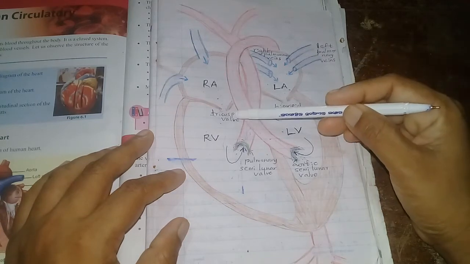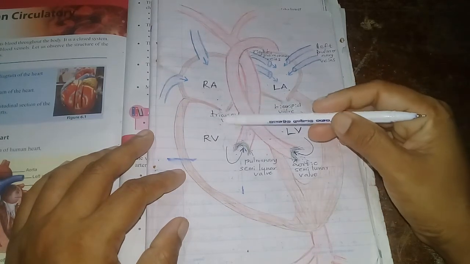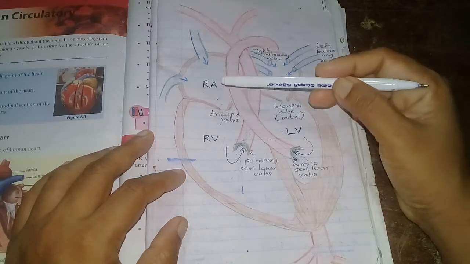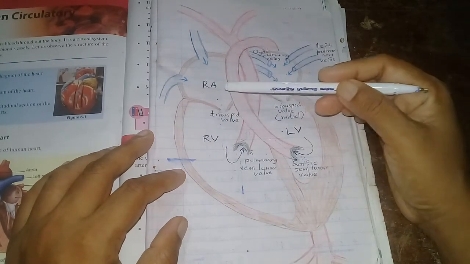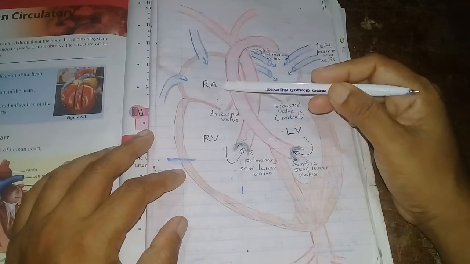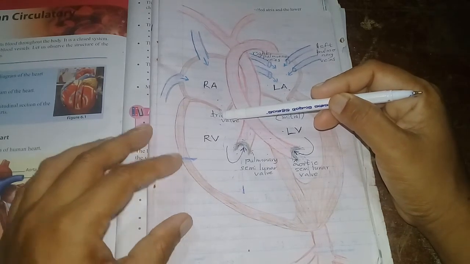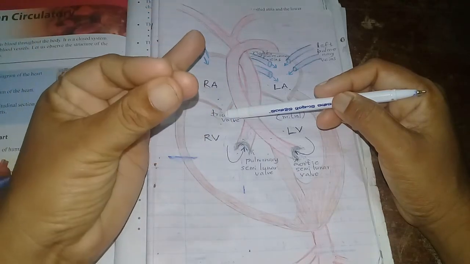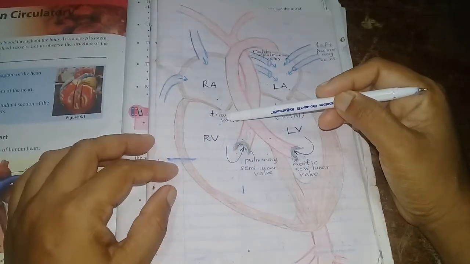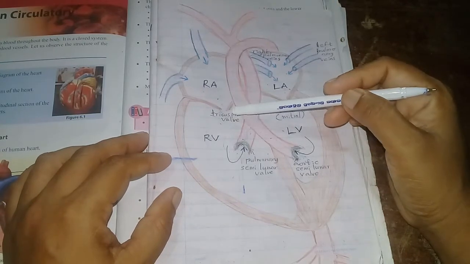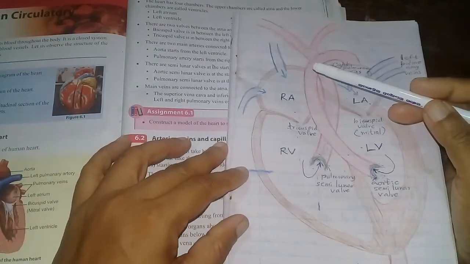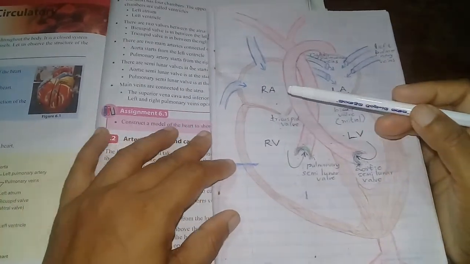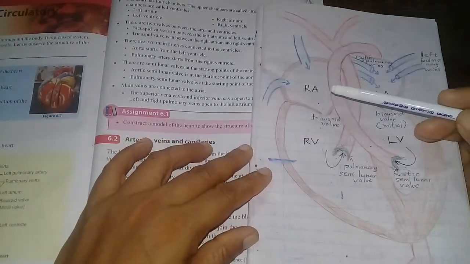Here, this valve is known as the tricuspid valve. The tricuspid valve is located in between the right atrium and the right ventricle. It has three lids like this, three lids. That's why it is known as the tricuspid valve. Those are the main valves in the human heart.